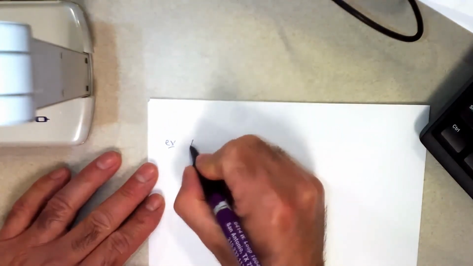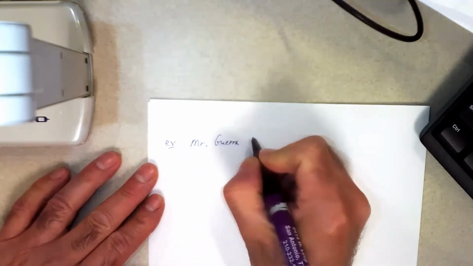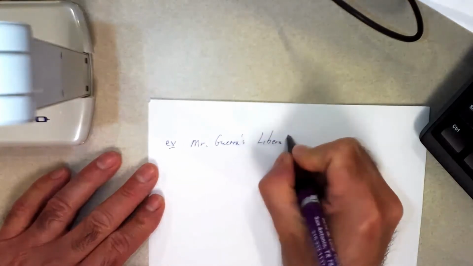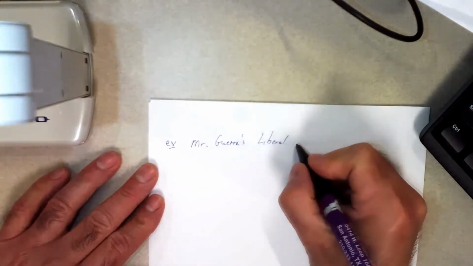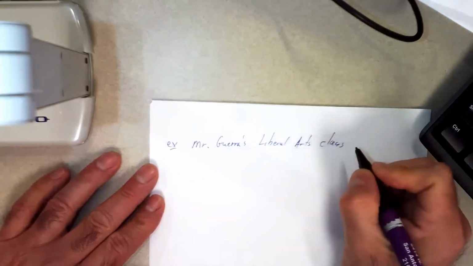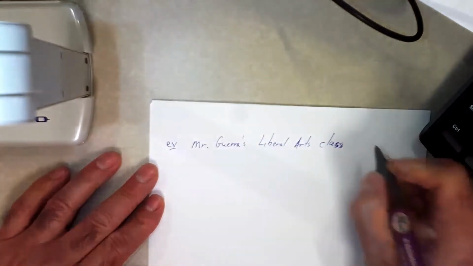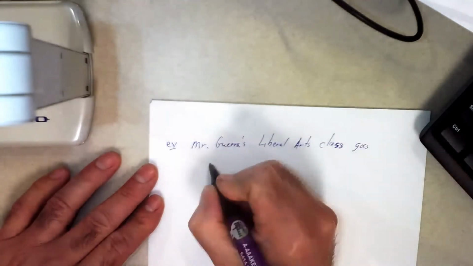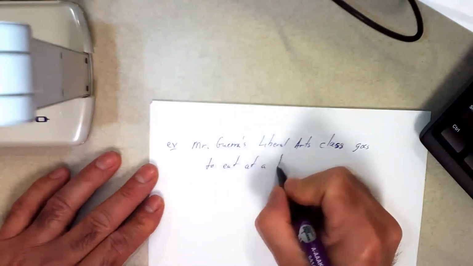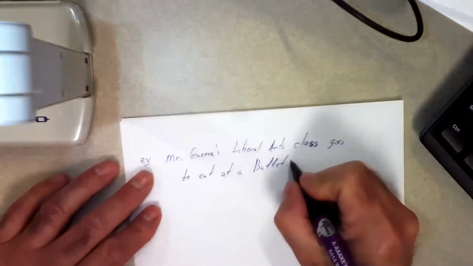Back to normal. And Mr. Guerra's liberal arts class goes to eat at a buffet restaurant.